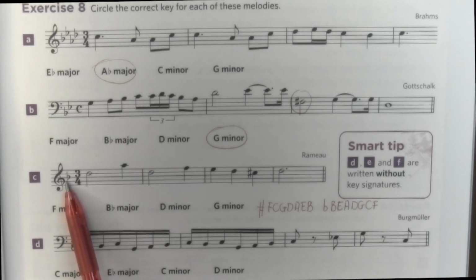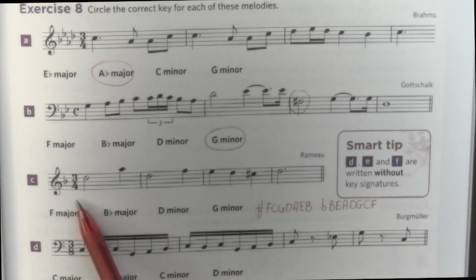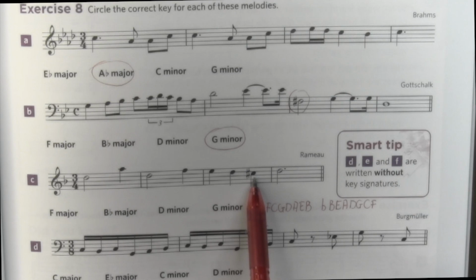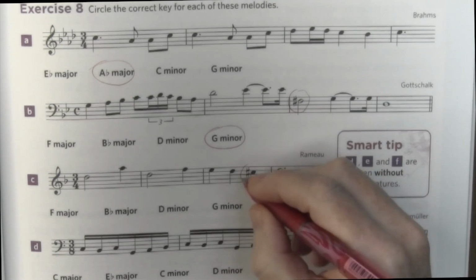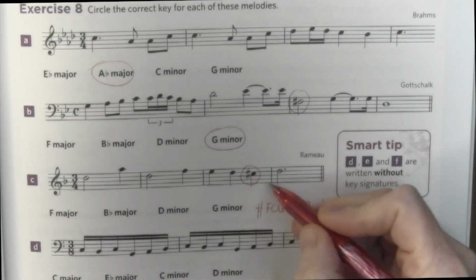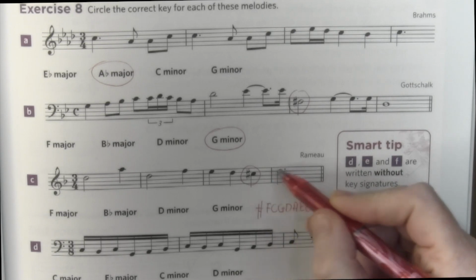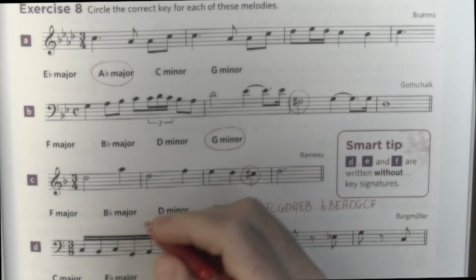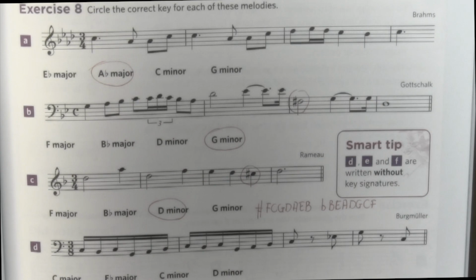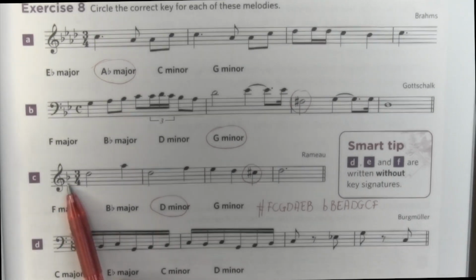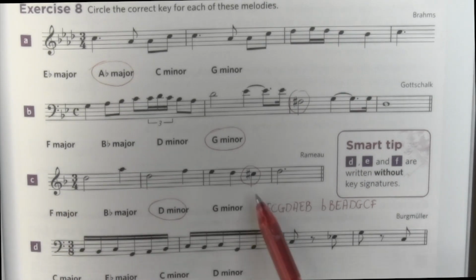One flat means either F major or D minor. Now, to have D minor, we need a leading note, and this is it, C sharp. This is the leading note of D minor. In fact, you see that it finishes with leading note, tonic. So D minor. And as I said, when you have flats in the key signature and you have the A sharp, just go there because that is very important.